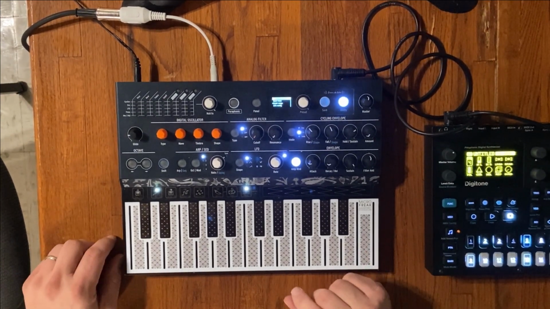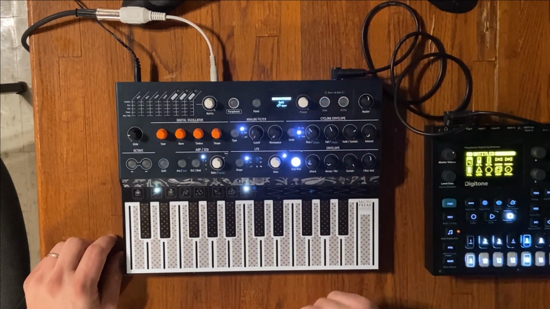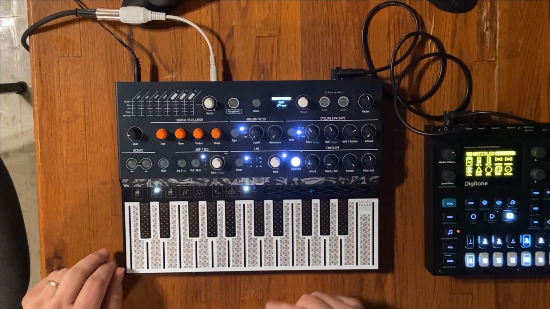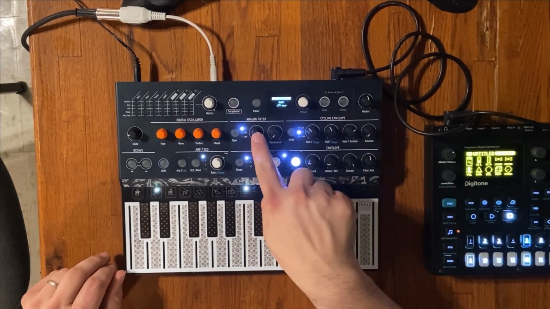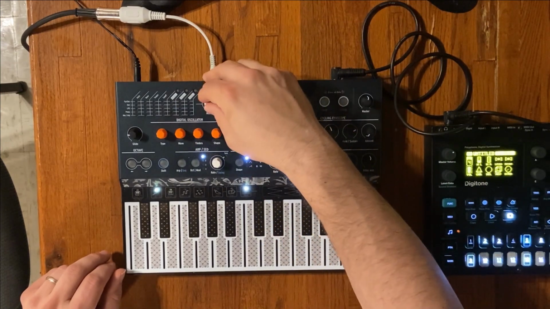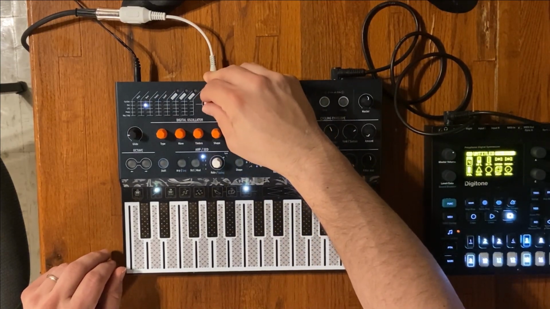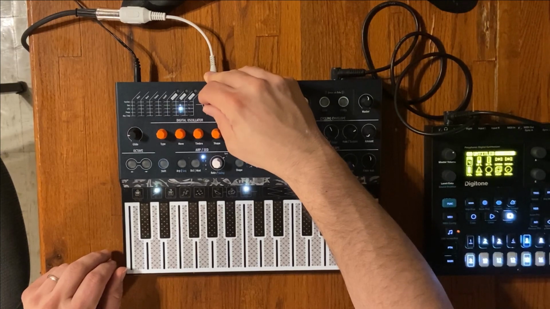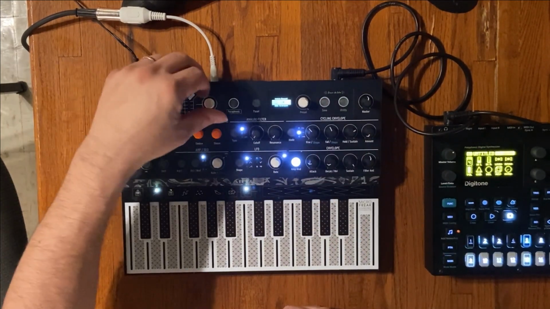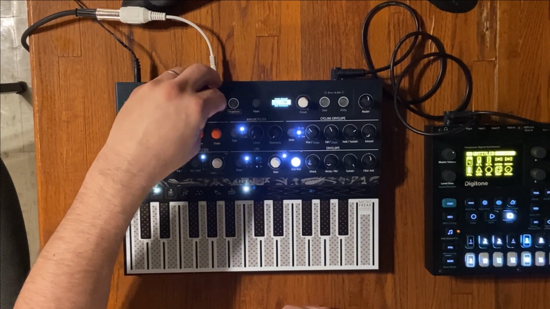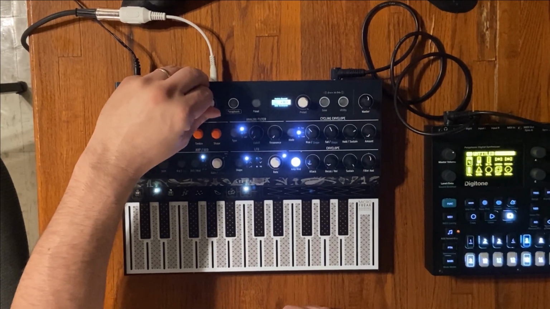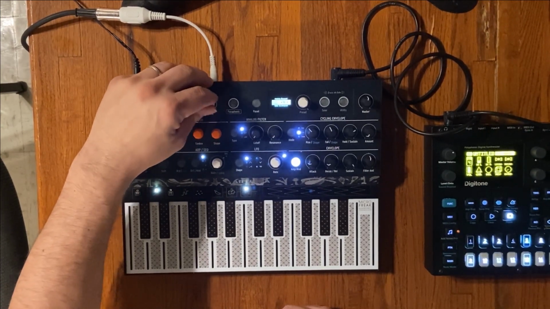So to get breath control, let me get out of that menu. I want to get my breath sensor controlling this cutoff knob. So I'm going to go through the mod matrix to the pressure row. I go to cutoff, press the button, and I'm not going to quite max it out, but just about. I'll get somewhere around 90.